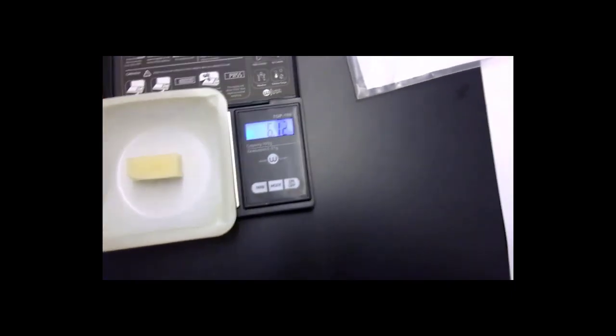The previous weight was 6.0. Now, you can see it's 6.11. So we have gained water weight in the potato that was in the hypotonic solution.